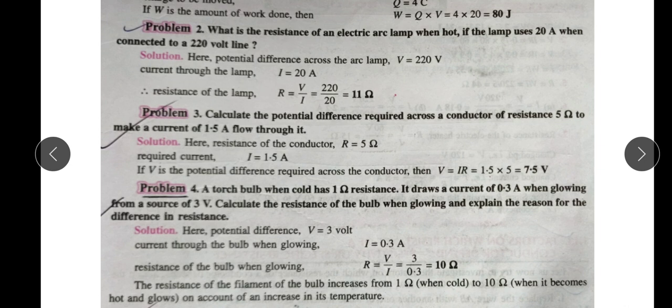Here the resistance of the conductor is given. R is equal to 5 ohm. Required current I is equal to 1.5 ampere. So we have to find the voltage or the potential difference.